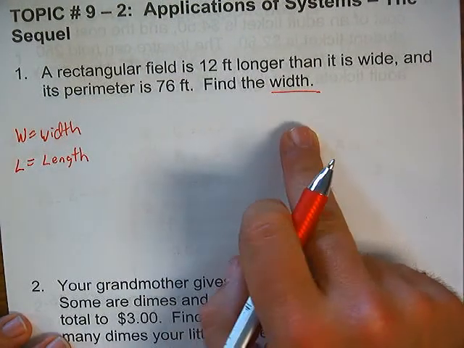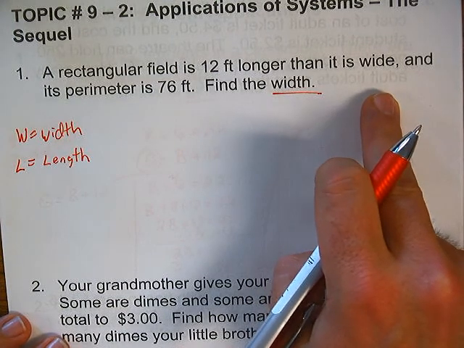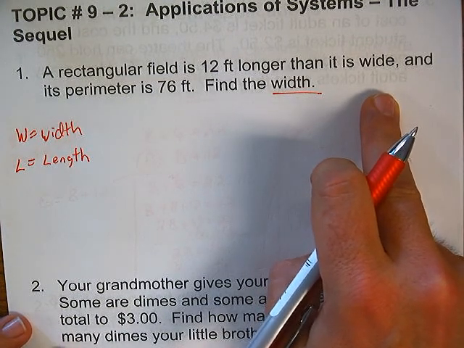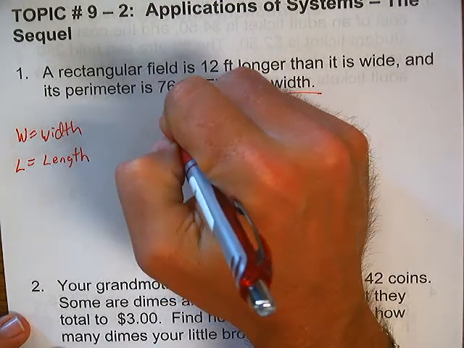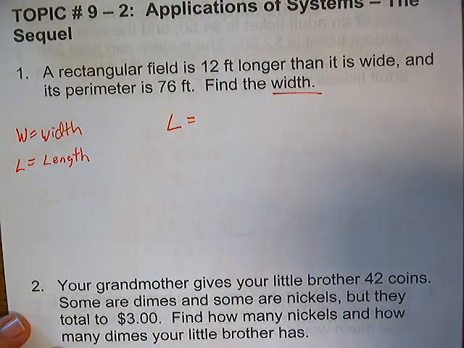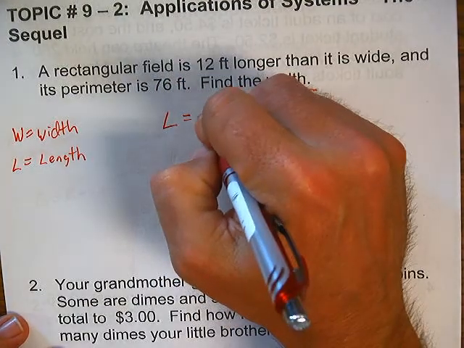Okay, so now let's deal with this first sentence first. A rectangular field is 12 feet longer than it's wide. Okay, so it's longer, so L equals, how would I say 12 more than the width? W plus 12.